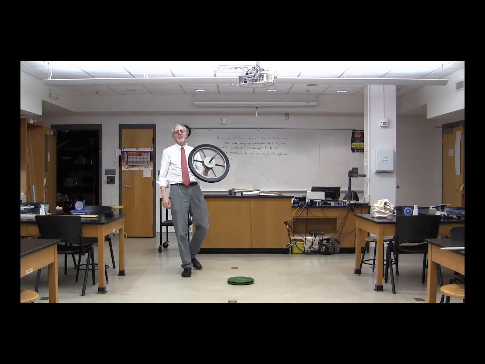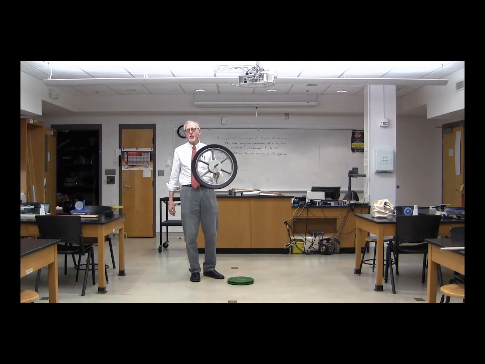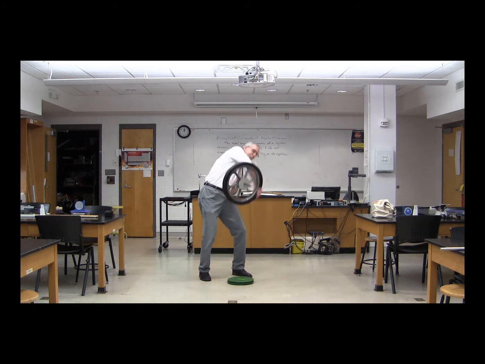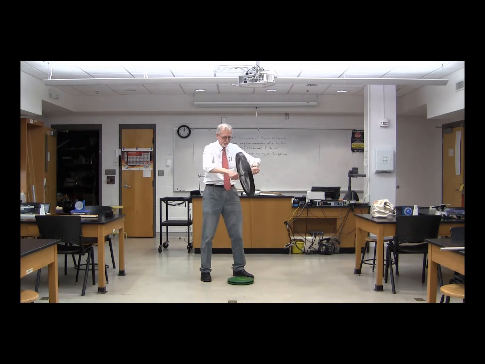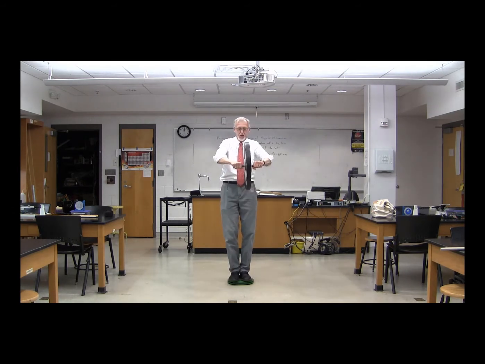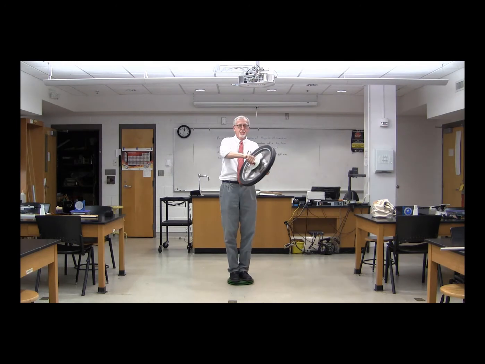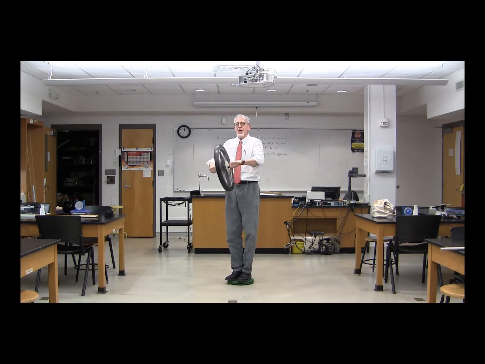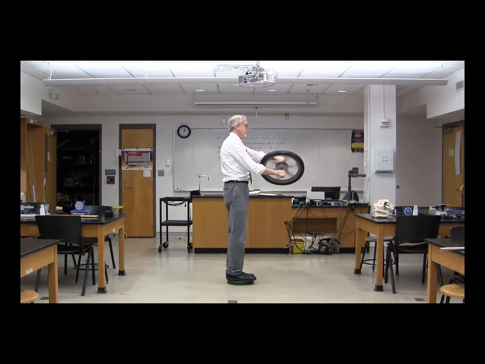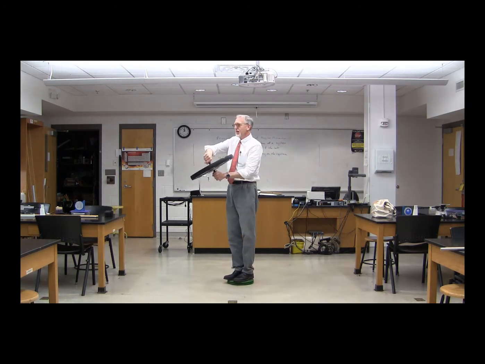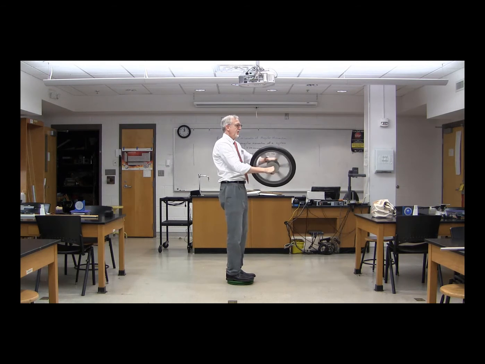Now I'm going to add some angular momentum with the angular momentum of the wheel. So I'm going to start this turning. And now I'm going to change the direction of the angular momentum of the wheel. Well, I have to apply a torque on the wheel to change the direction, which then applies a torque on me in the other direction.